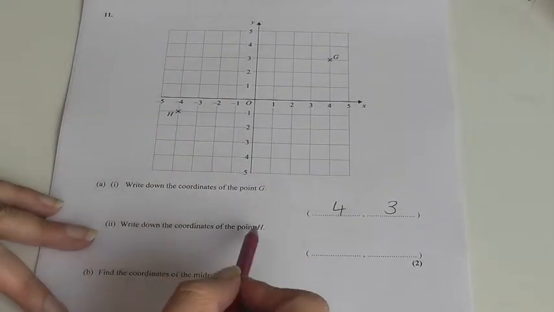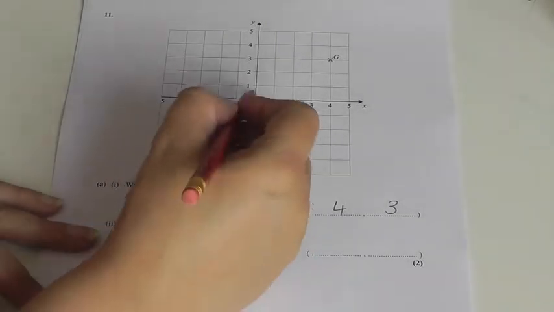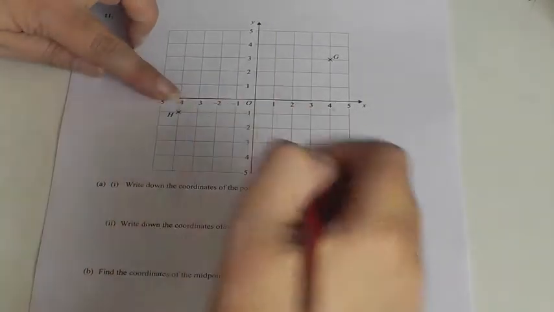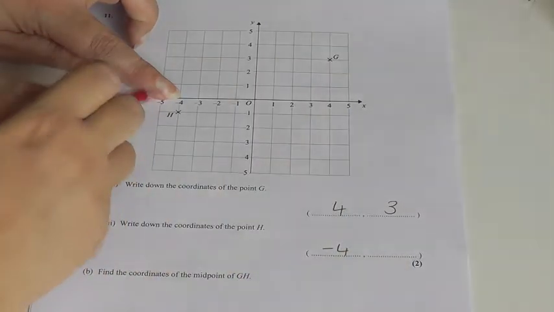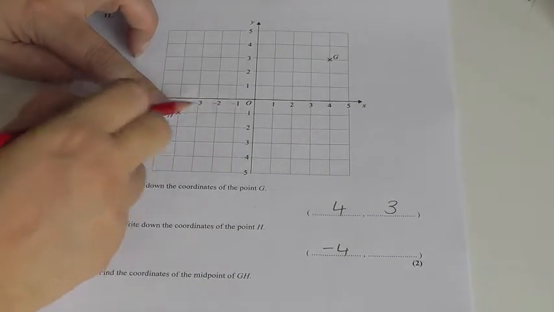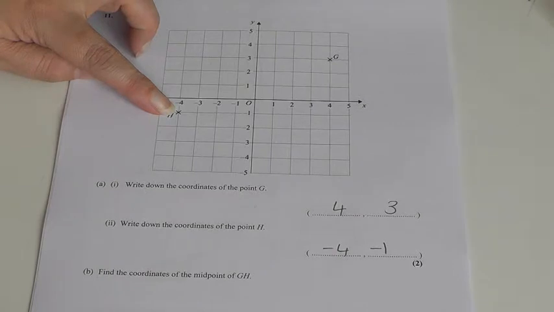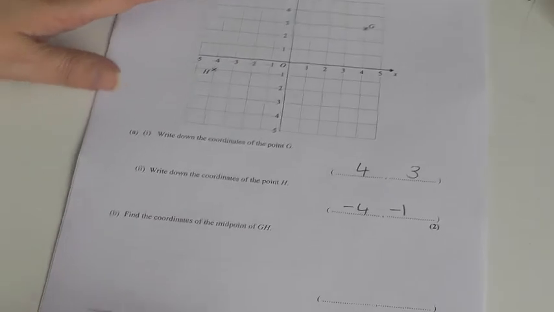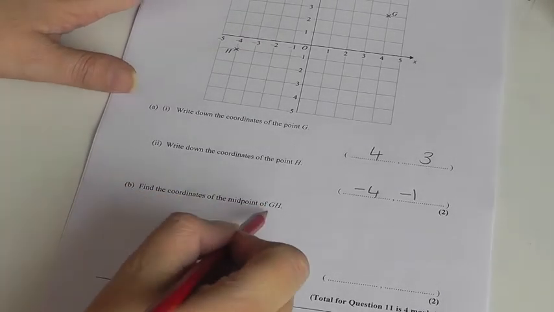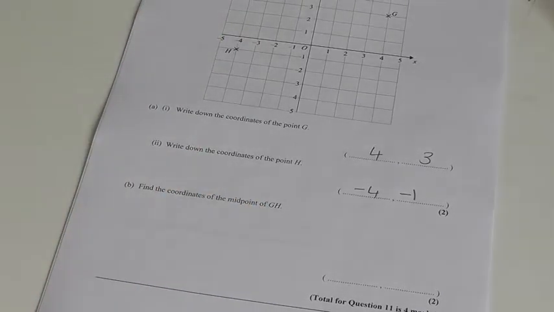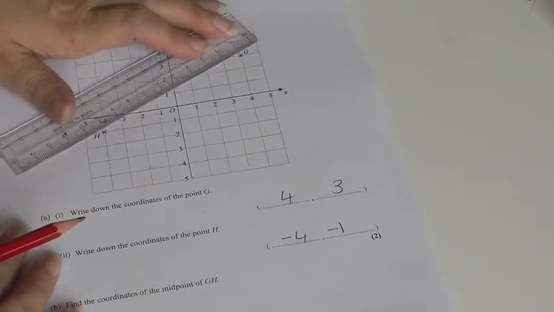It then asks me to write down the coordinates of point H. I'm going along the corridor, which is at minus 4, and then this time I'm going down the stairs to minus 1. So my coordinates are minus 4, minus 1. The last part of the question asks you to find the midpoint of GH. That involves you joining that up as a line.